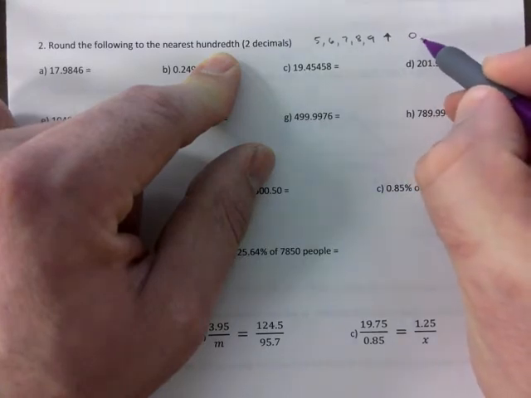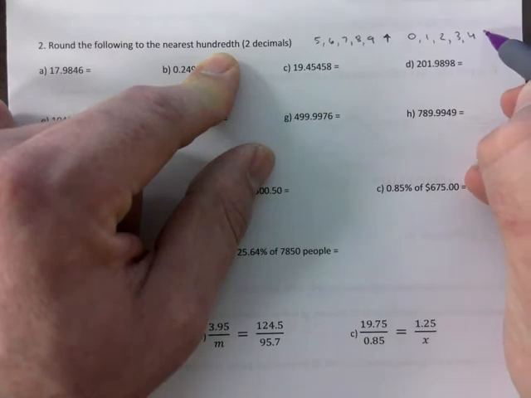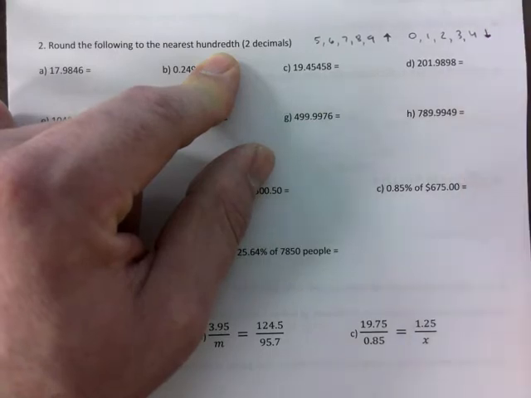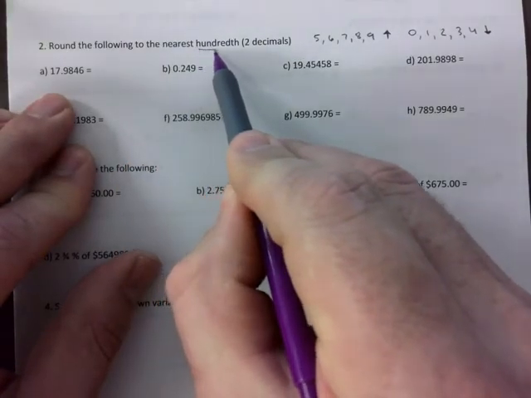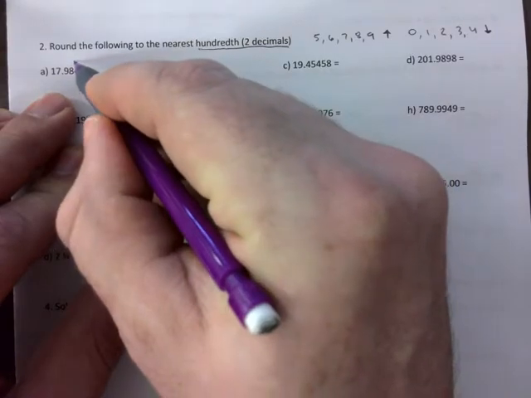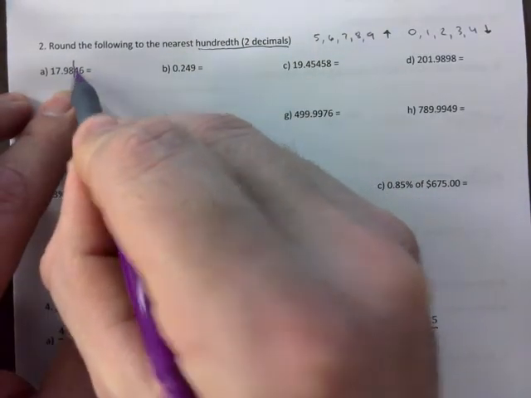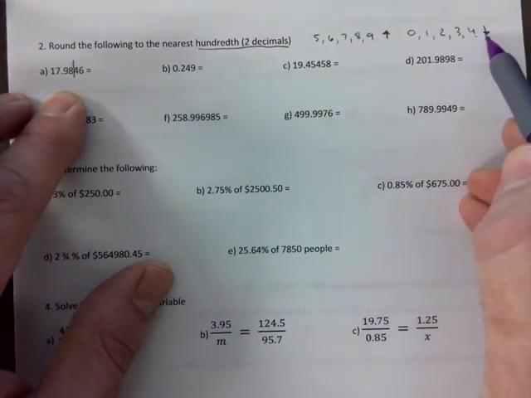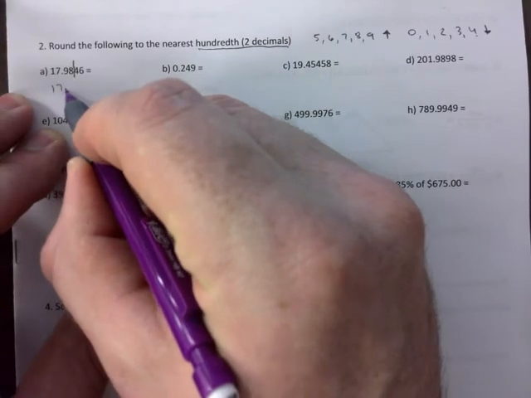So 0, 1, 2, 3, 4, it basically rounds down. This is how it works. If you're supposed to round to the nearest hundredth or 2 decimals, you're wanting to cut it right here. And so this 4 doesn't affect the 8. So this is actually just 17.98.